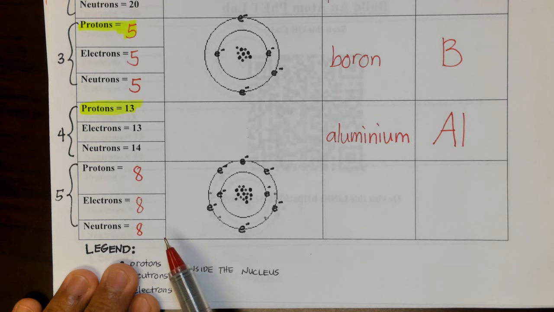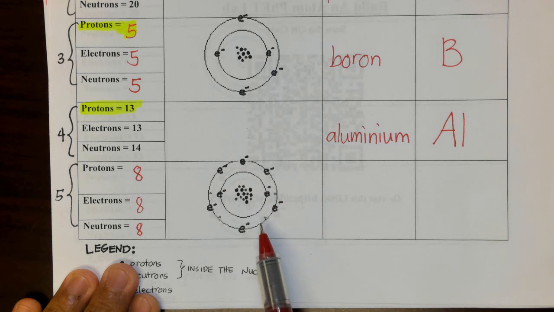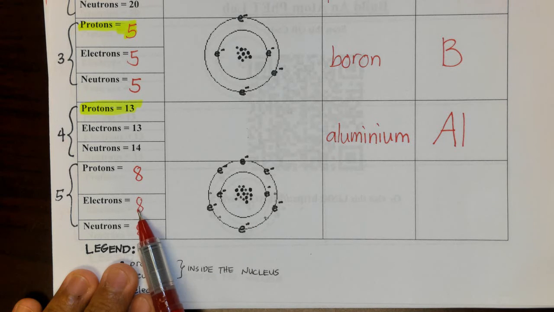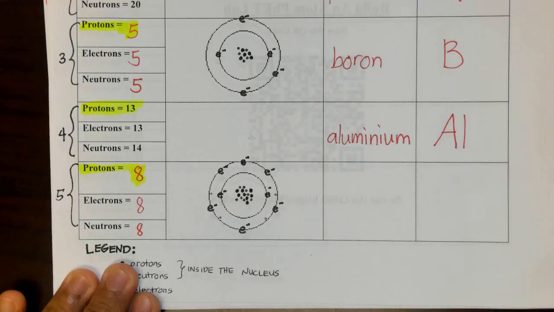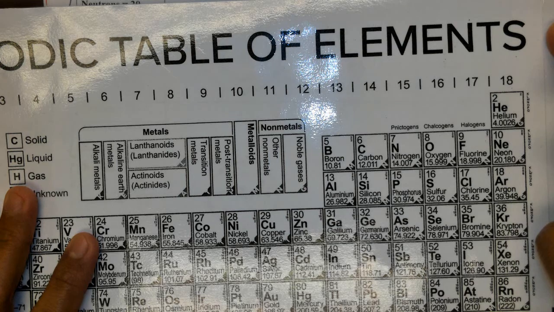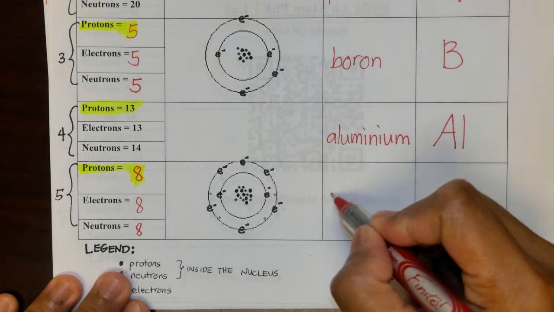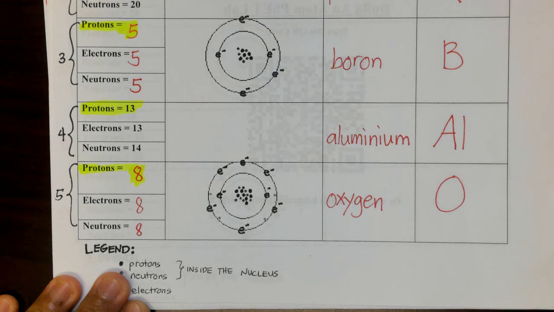If you're writing this down in your notebook, copy how the electrons are distributed surrounding the nucleus of the atom. So there should be 8 electrons so that the protons and the electrons will be equal in the neutral atom. So if our protons is 8, what element are we talking about with an atomic number of 8? What is it? Oxygen. So we're now going to write oxygen, and that's capital letter O.